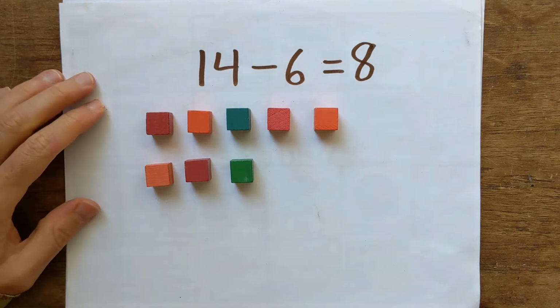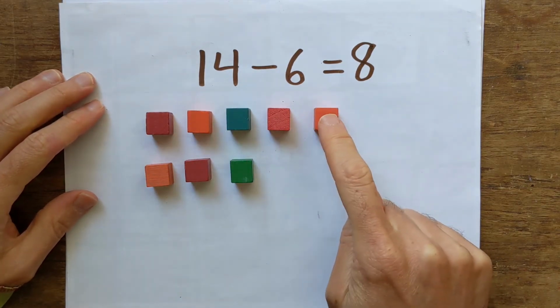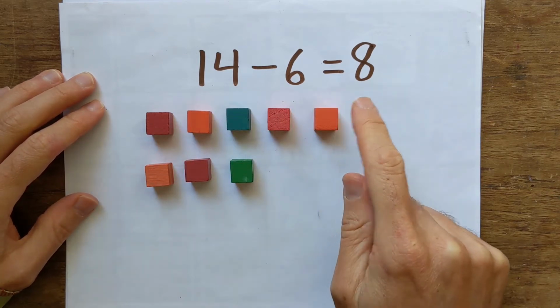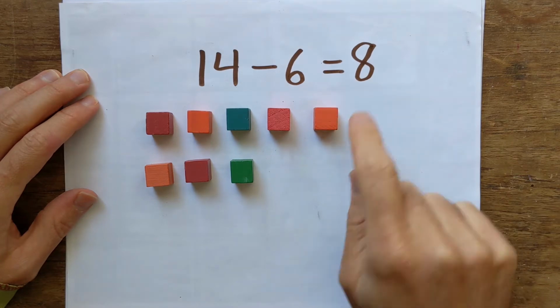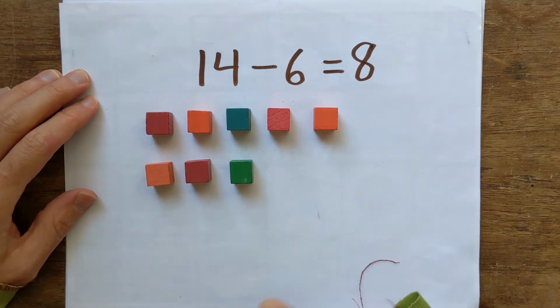Now remember, because this was a 10 frame, I know that this is 5, so I didn't need to count all of these. Instead of going 1, 2, 3, 4, 5, I can just start right here and go 5, 6, 7, 8. There you go.